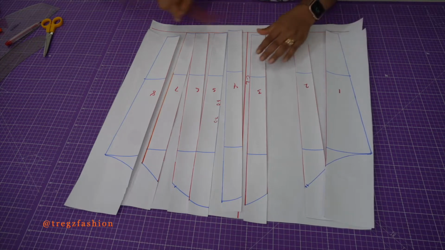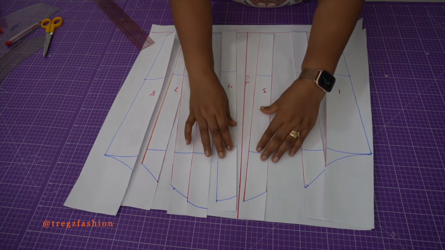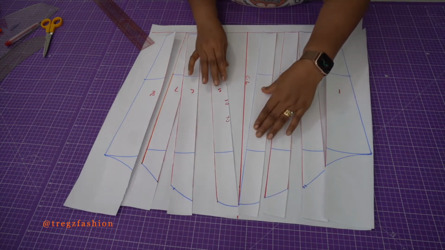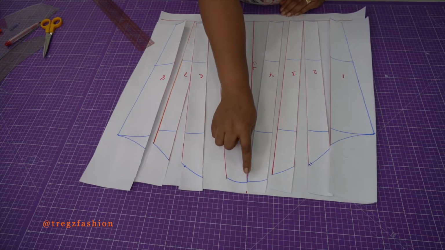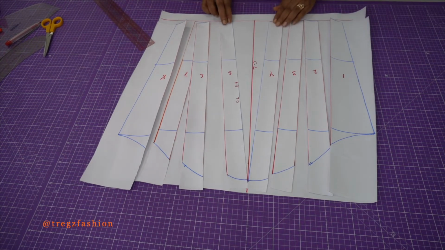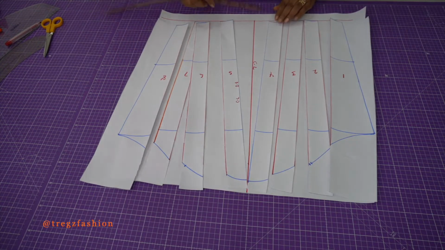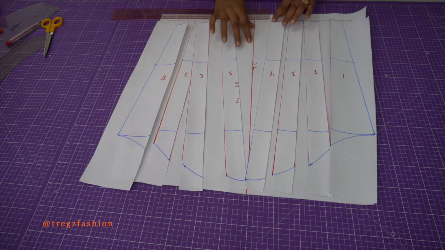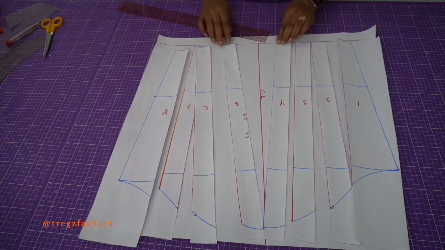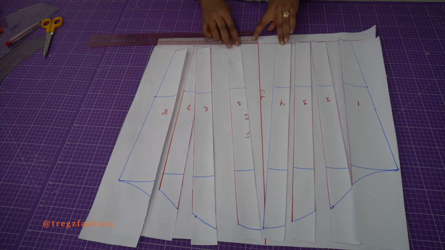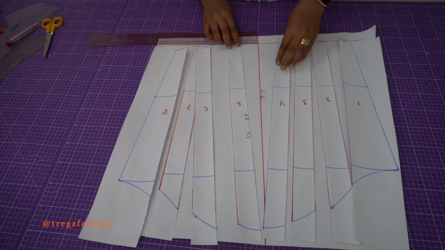So I'm just going to start somewhere here at the middle. This is my center line. Make sure you don't alter the sleeve crown. They should be together. So I'm going to spread them out for my center line just like this. 5 cm for my center line. Okay, this is 5 cm. From here to here 5 cm, and from this part to this other sleeve, this is 5 cm as well.